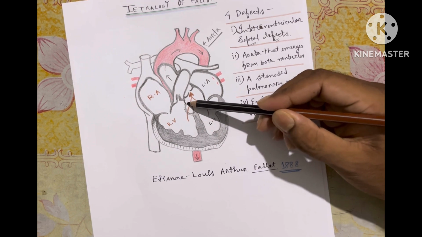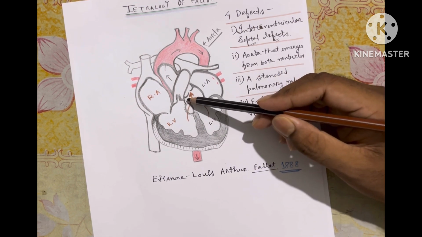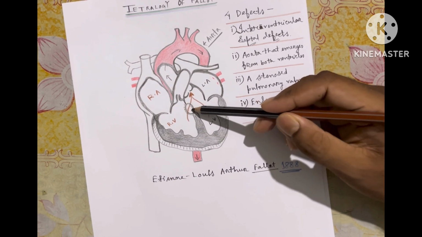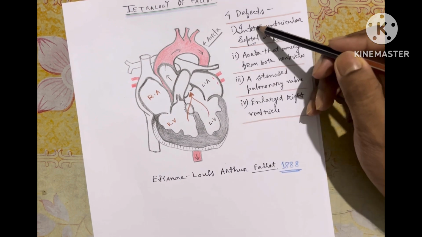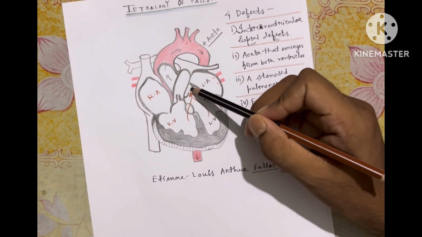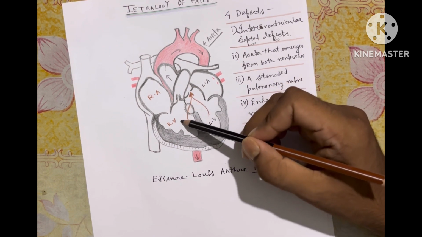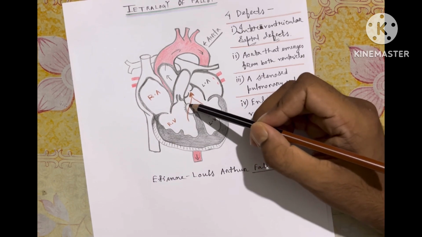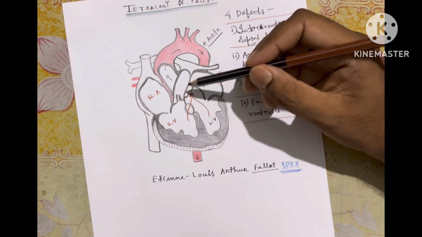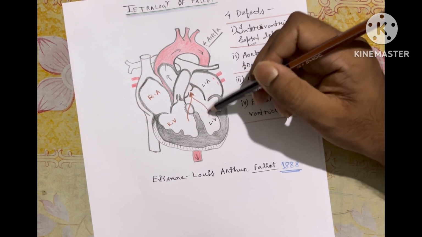As there is an opening in between both the ventricles, functionally we can now say that the aorta also emerges from our right ventricle because of this interventricular septal defect. Now we can say the aorta is also directly connected with our right ventricle because of the opening. If there were no opening, then we could say the aorta is directly connected with our left ventricle.